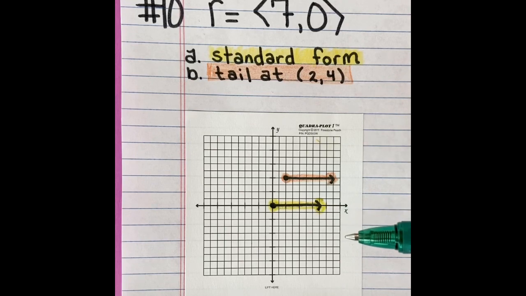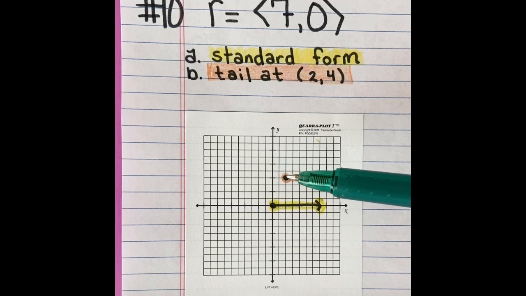If we would like the vector to start at (2, 4), I plot the point (2, 4), move right 7, up 0, put an arrow, connect, and we've graphed vector R with a tail at (2, 4).